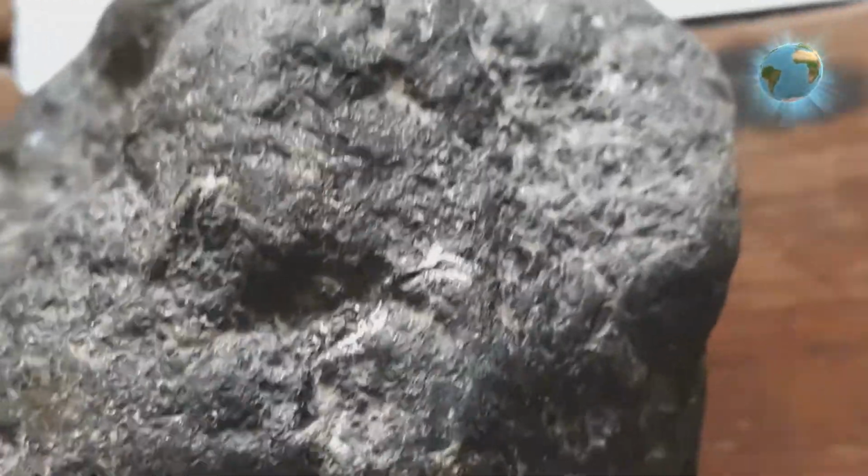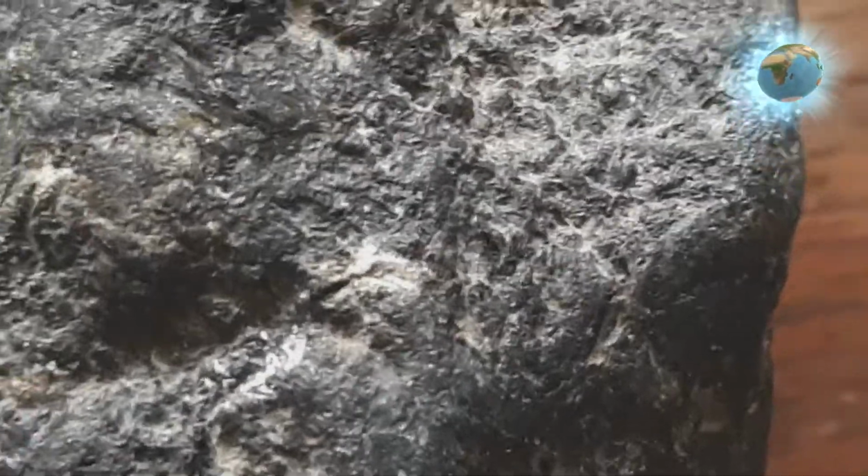So this is Gabbro. See, large size white mineral. This is one white mineral. The rest are dark minerals. One dark mineral here at the center. You can see here.